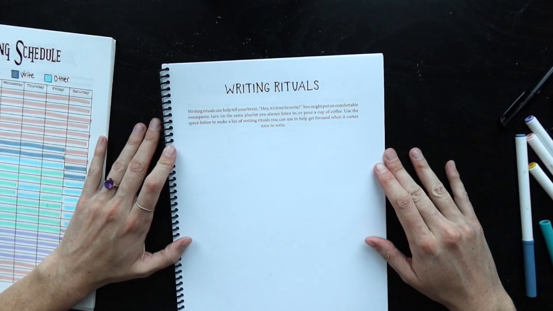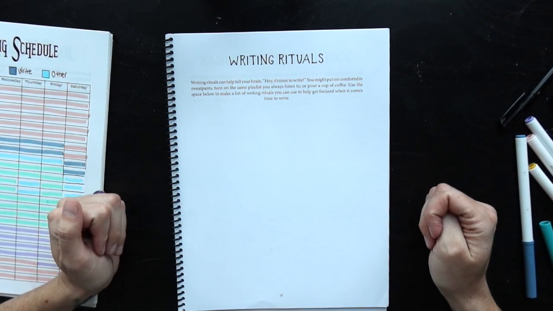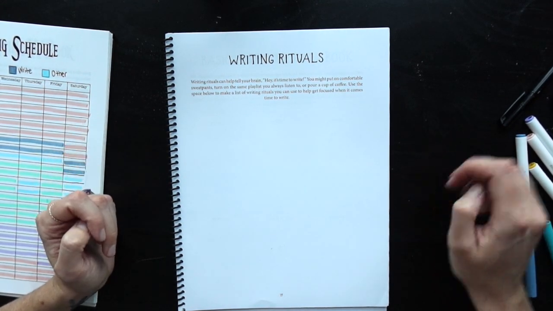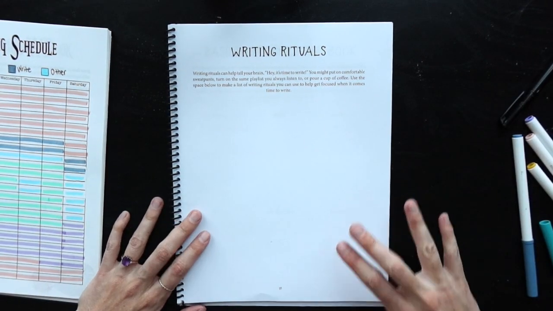Writing rituals. Okay, so I think I'm starting to lose light here. I don't know if you can tell on the video. I am starting to lose a little bit of light. Sun's going down. It is 6:30 and I'm going to go head off and make some dinner.